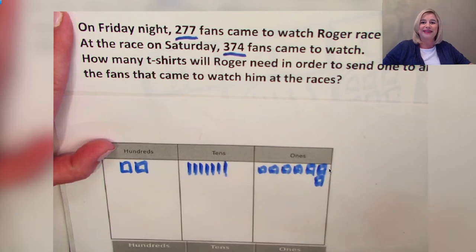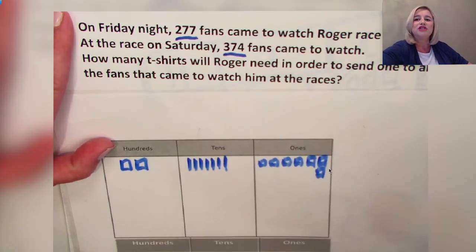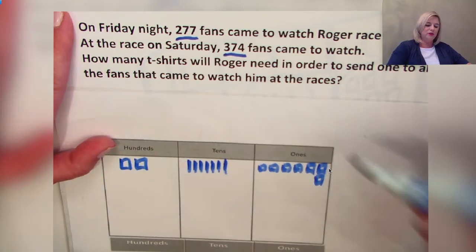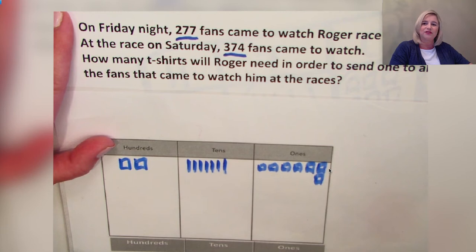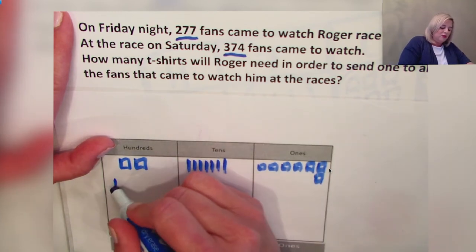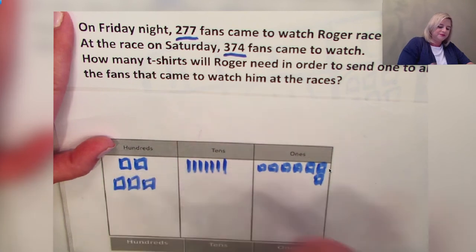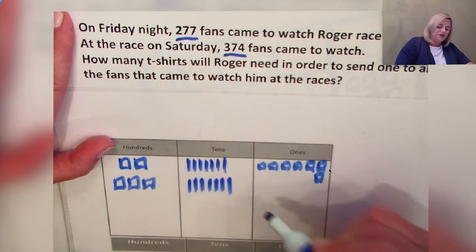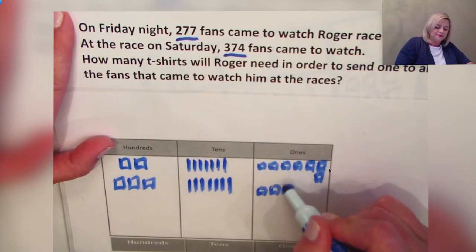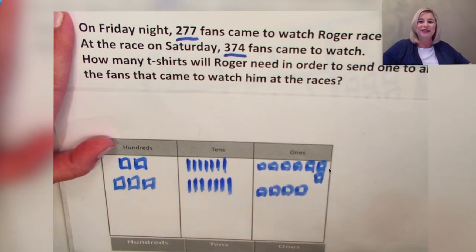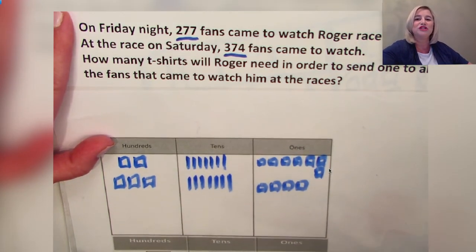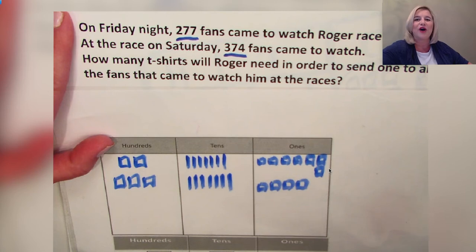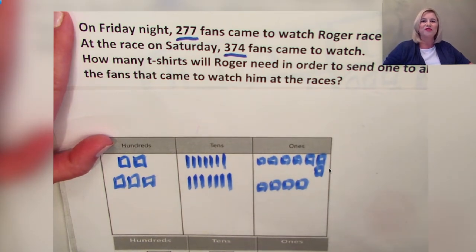Now, did you do that with me? Excellent job. So how many people came to watch Roger next? Very good. You went back to the text and saw 374 came to watch him the next time. So I'm going to draw 3 100 flats, 7 10 rods, and 4 ones. Can you do that too, please? And then when you're done, I want you to hold up and let's compare our papers. Wonderful job, boys and girls.